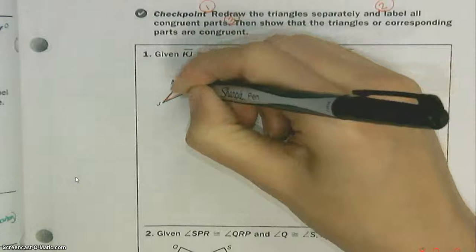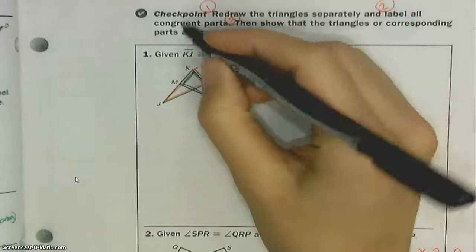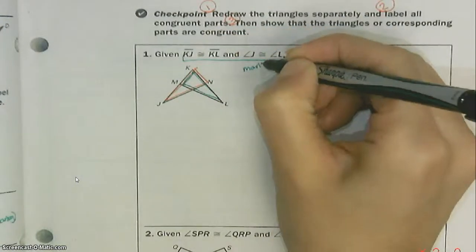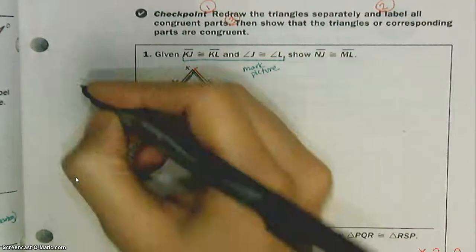Here is the green triangle. Redraw those and label, and then mark your picture. And let's see if we can figure out why these triangles are congruent.